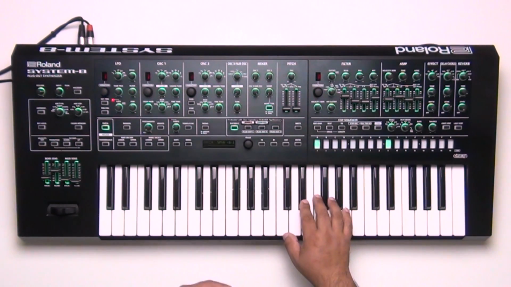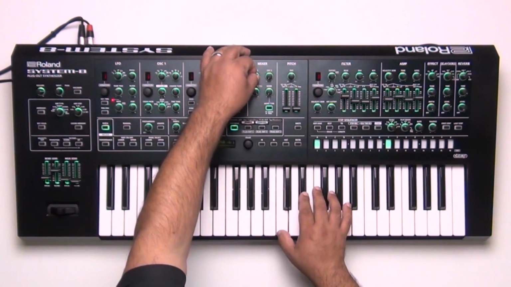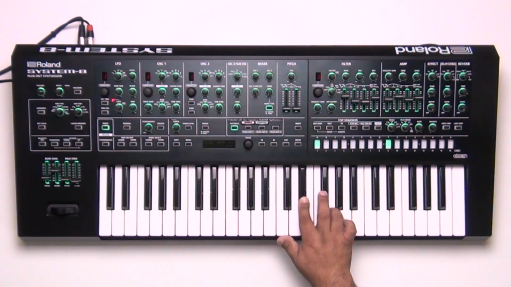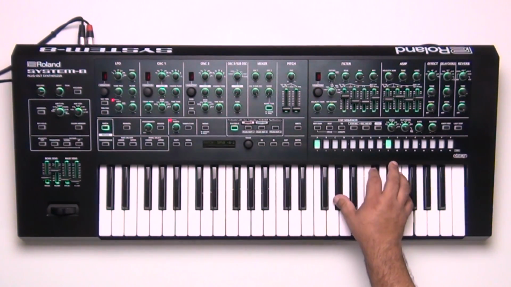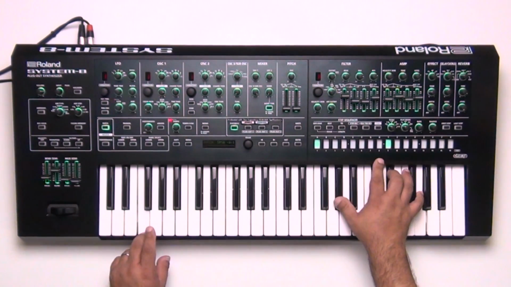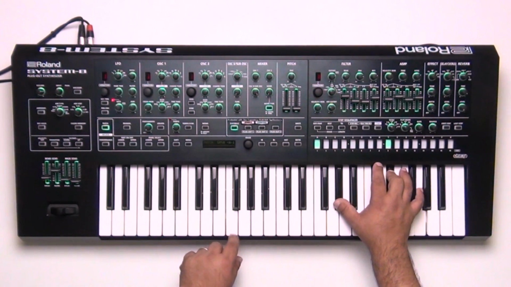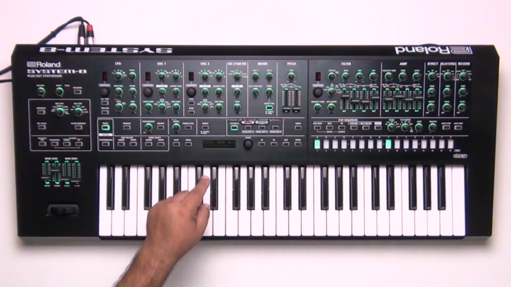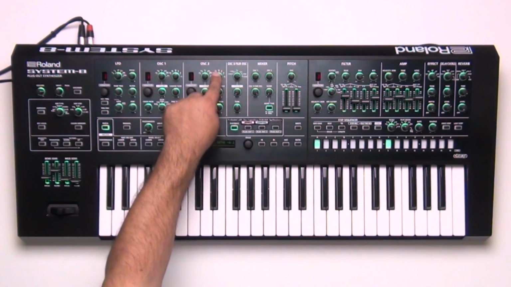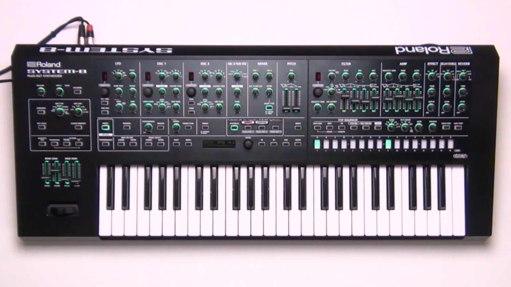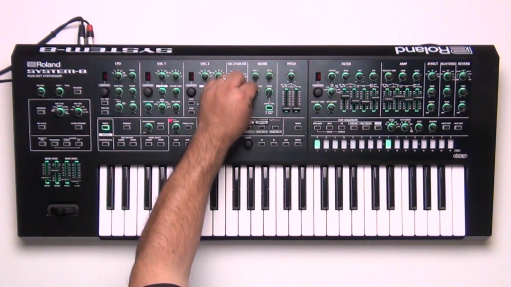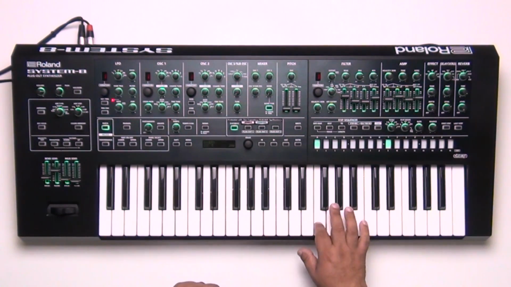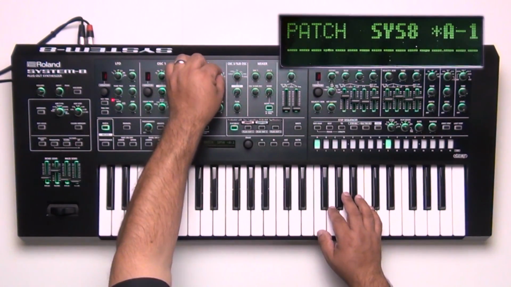So now let's bring it into the mix with the other sounds. Very cool. Now also, let's not forget that we can change the octave of each of the oscillators. So I'm going to turn down this oscillator right there, and oscillator 3 down a little bit, and let's take oscillator 2 and adjust its octave.